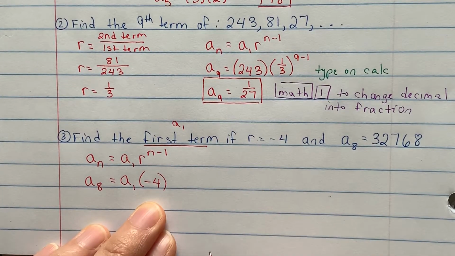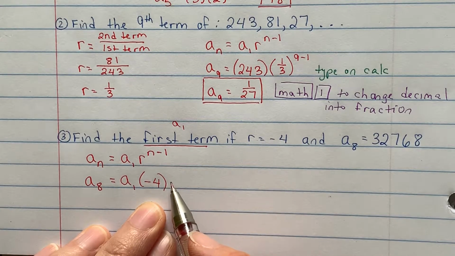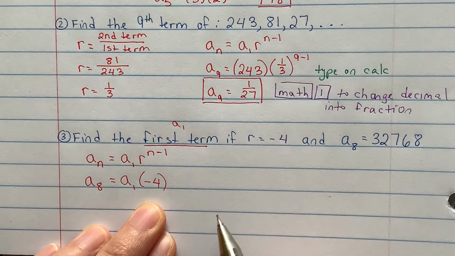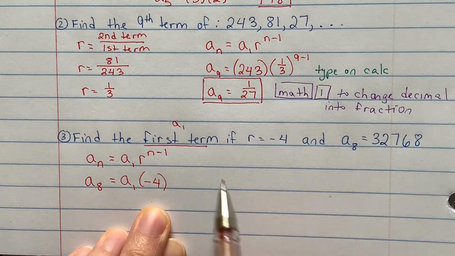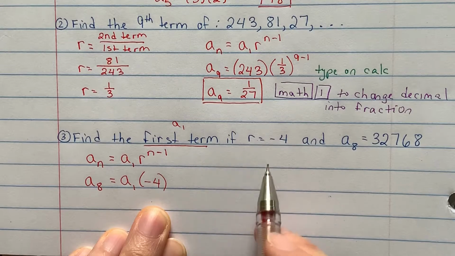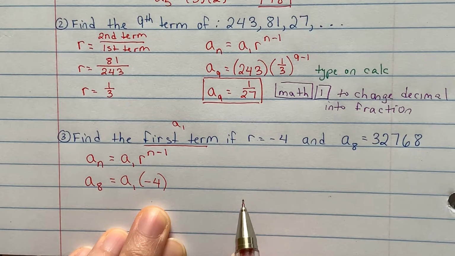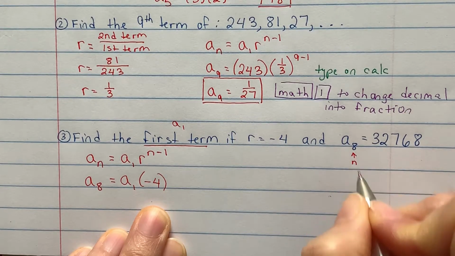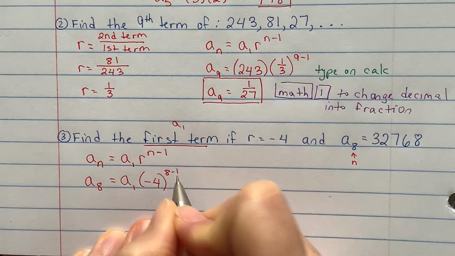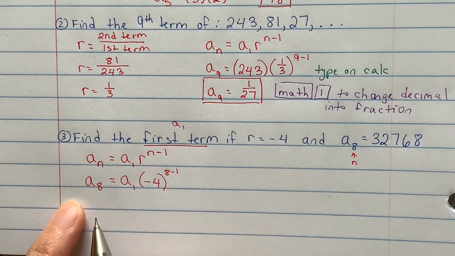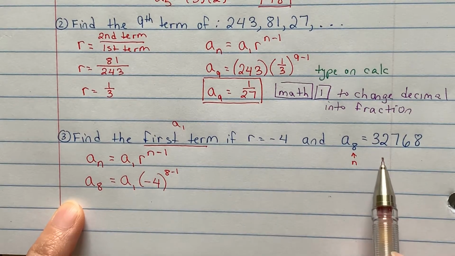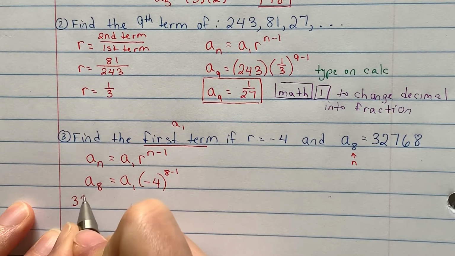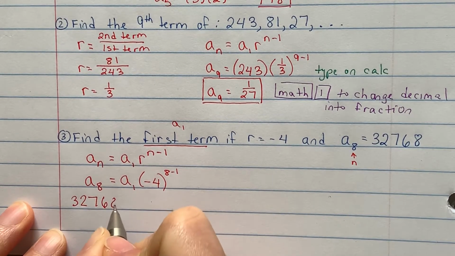Now here's the tricky problem. What do you suppose n is in this problem? It doesn't tell it to me. It doesn't say n is this. But I can be a detective. I can look at the clues that they gave me to figure out what n is. Can you figure out what n is? You got it. N is this number here, a sub 8. N is the number 8. Now I'm going to go ahead and take this one step further. A sub 8 is a number. They told me a sub 8 was this number, 32,768.